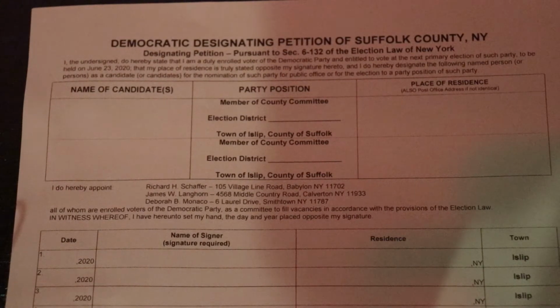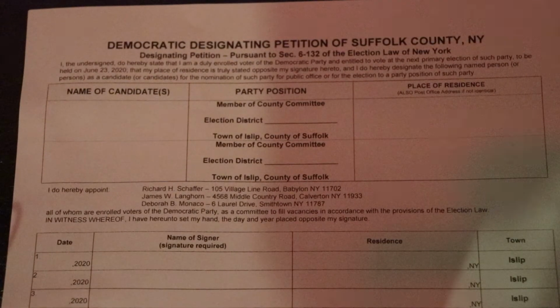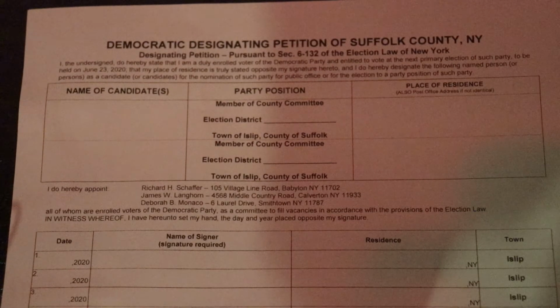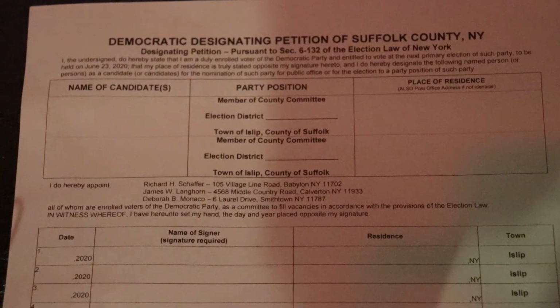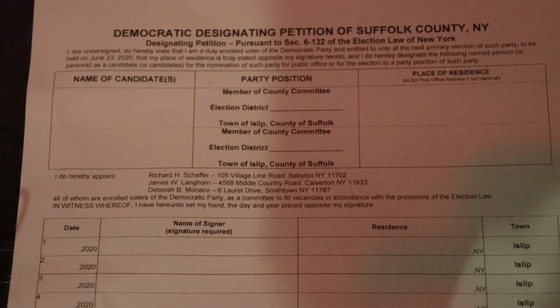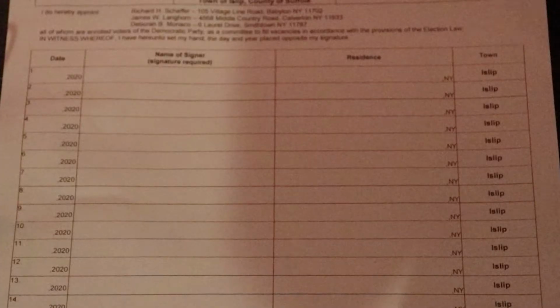In my case, 58 Canterbury Drive, Hauppauge, 11788. The New York was already pre-printed here, so you don't have to do the NY there. Finally, you'll notice on the far right side, I'm sorry, Islip Town. The town is already pre-printed, so you don't have to worry about that.